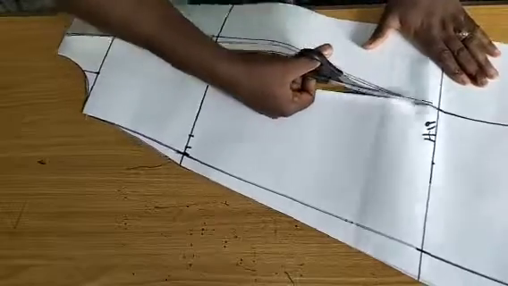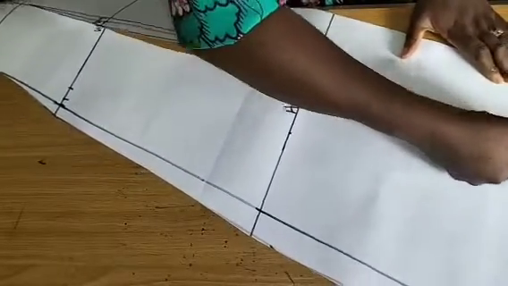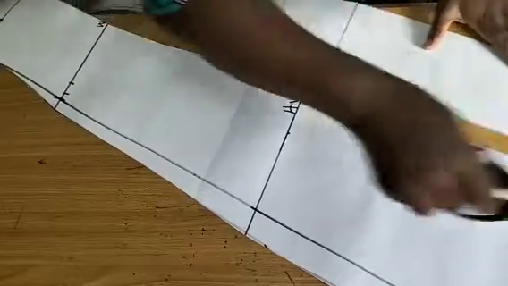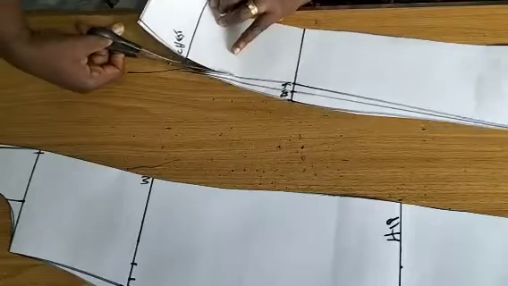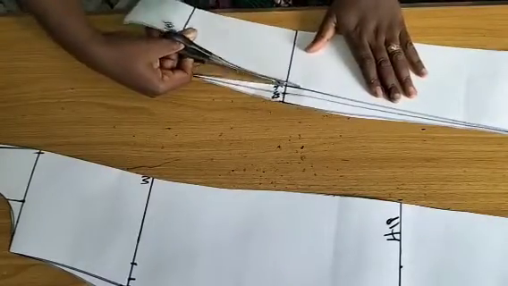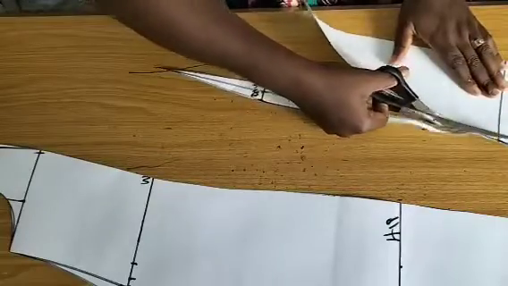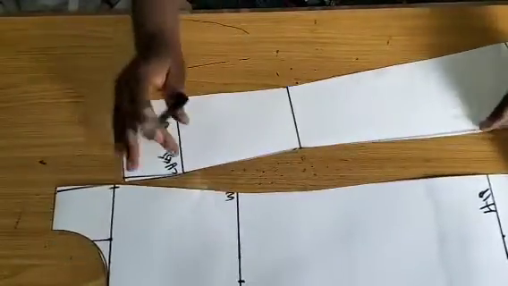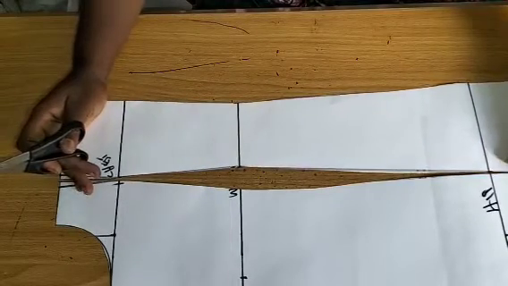It's actually the same thing anyway. So I'll just go ahead and separate it this way, and then come here and separate my darts. Okay, so this is how it's going to look. So let us leave it this way.